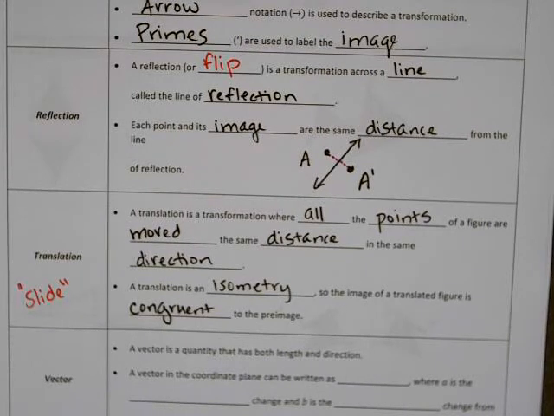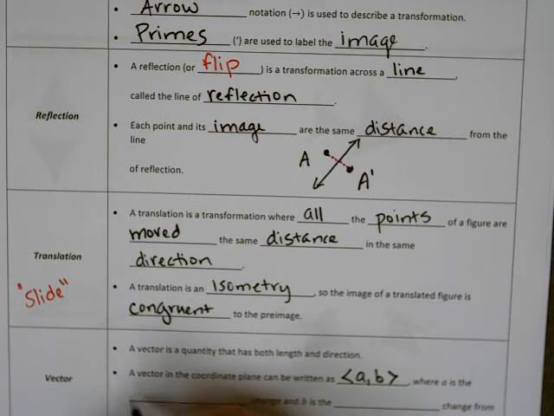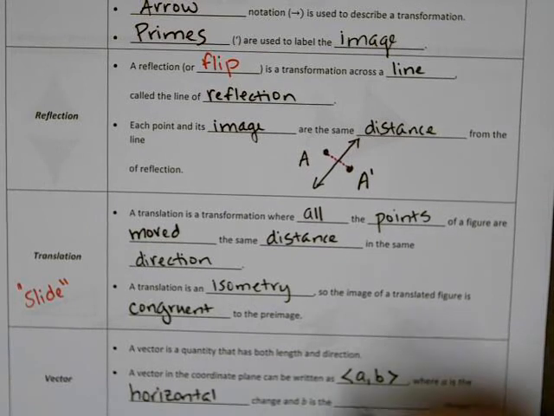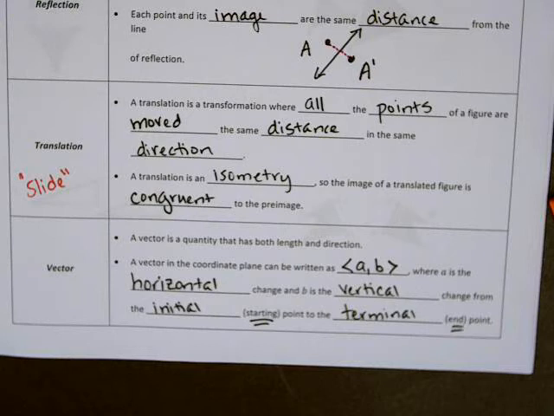The word vector. A vector is a quantity that has both length and direction. A vector in the coordinate plane can be written as ⟨a, b⟩, where a is the horizontal change and b is the vertical change from the initial, the starting point, to the terminal point, which is the end point. Oops, you guys can't see that. There we go. Now you can see it.